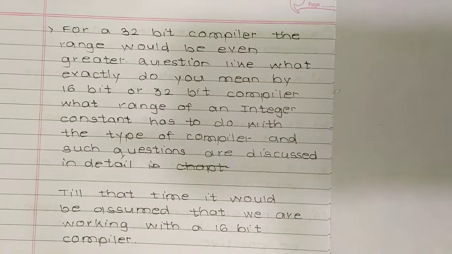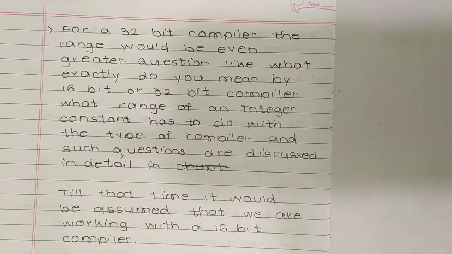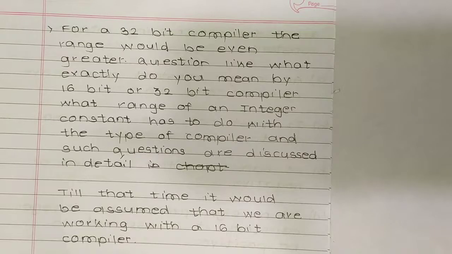For a 32-bit compiler, range would be even greater. Like what exactly do you mean by 16-bit or 32-bit compiler? What range of an integer constant has to do with the type of compiler, and such questions are discussed in detail in this chapter. So basically for a 16-bit compiler the range was different. Now for a 32-bit compiler the range is different.